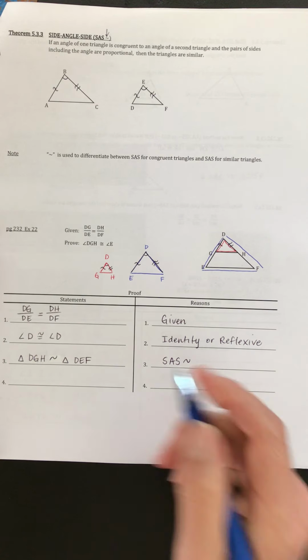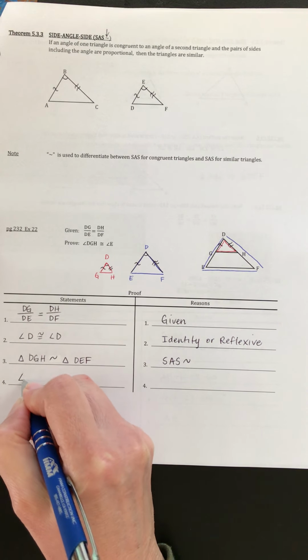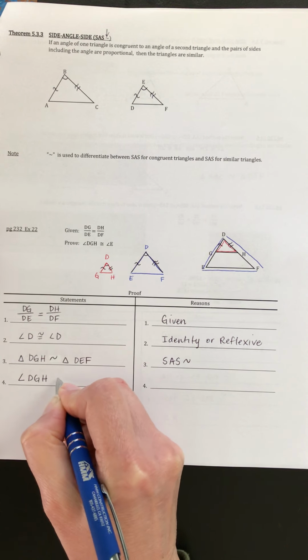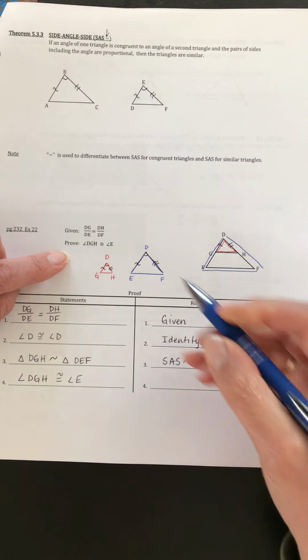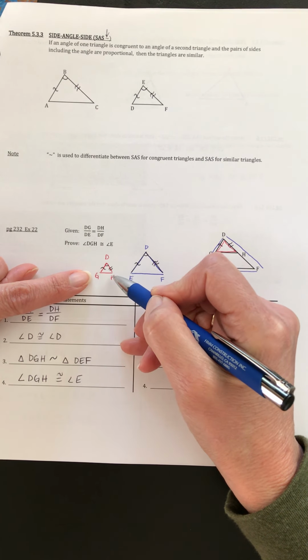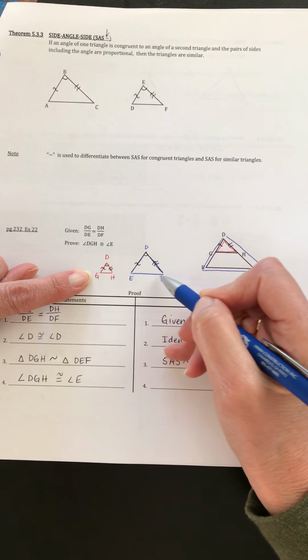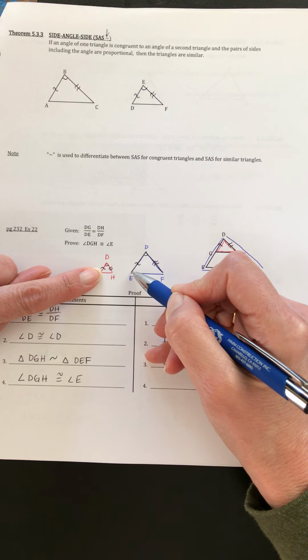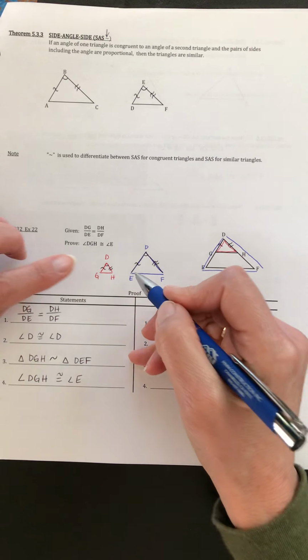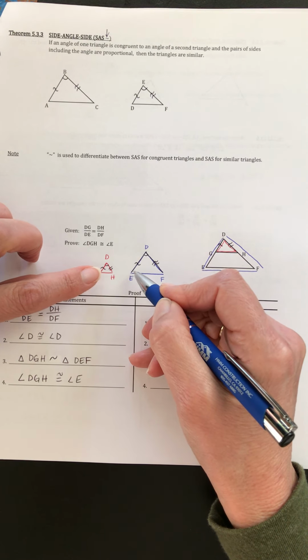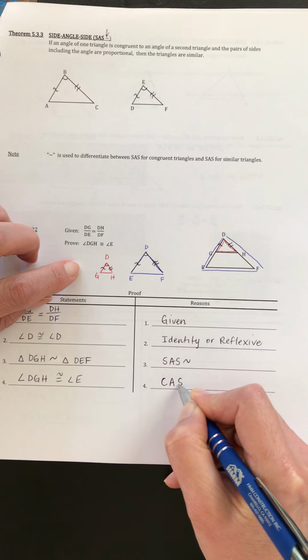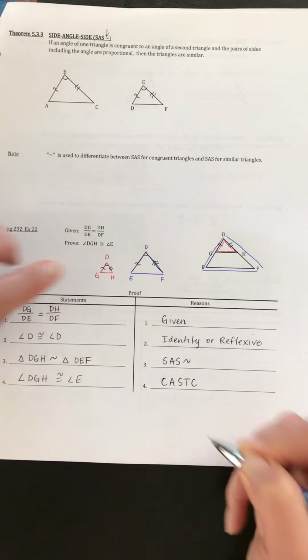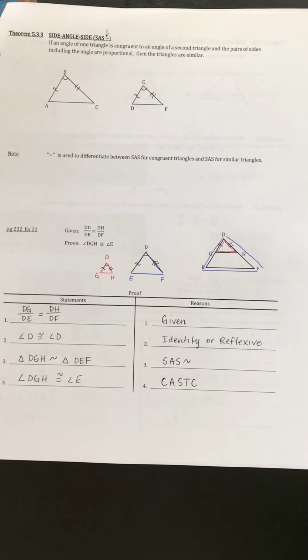Okay, we're down to our last step. We know that we're trying to prove these angles. So angle DGH is congruent. Now here it's true, the angles are congruent in similar triangles. So let's take a look. Angle DGH would correspond with angle DEF or angle E. So those two correspond. How do we know that? Well, we're trying to say that the angles are congruent in similar triangles. So we would say corresponding angles of similar triangles are congruent. Okay? And that's it for page 3. We've got one more page in this section.